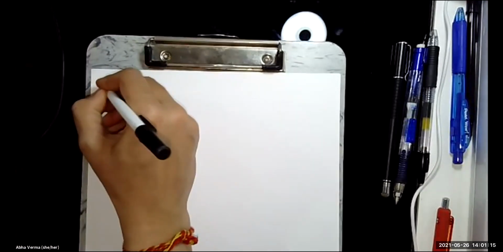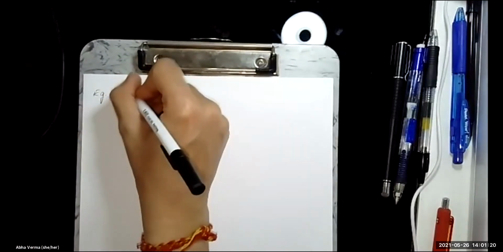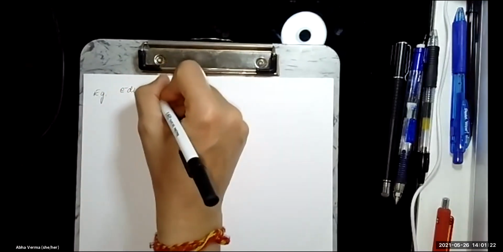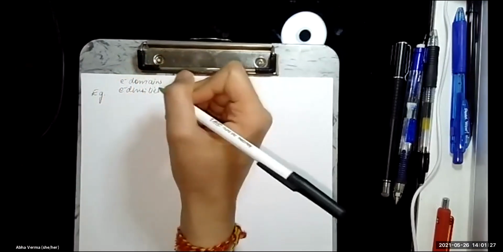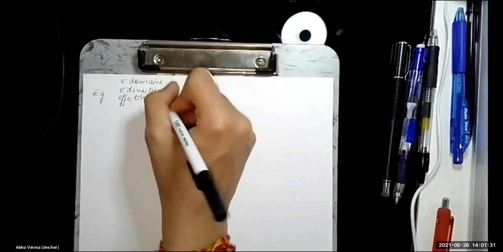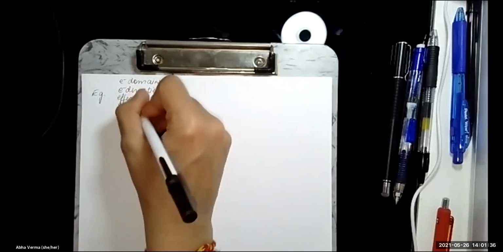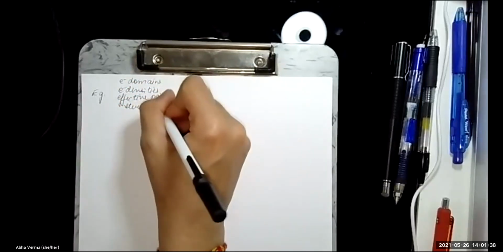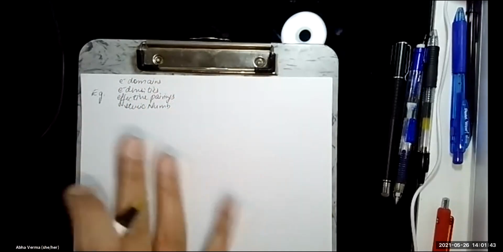But this is what I wanted to explain to you. Let's say that we have an example here and the electron densities or electron domains, okay, effective pairings, or steric number. So this number can be known by different values.